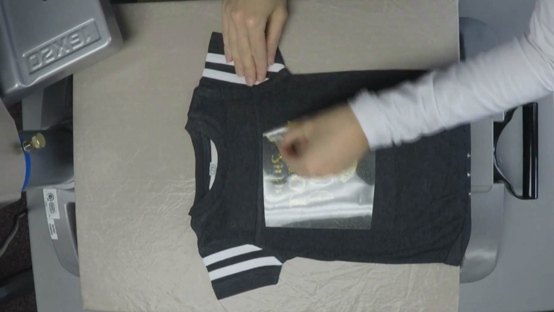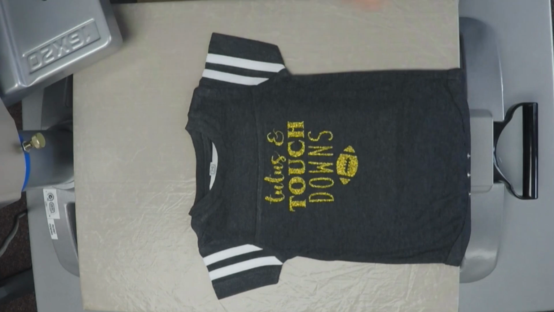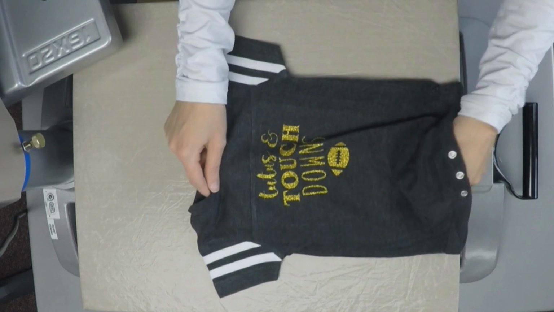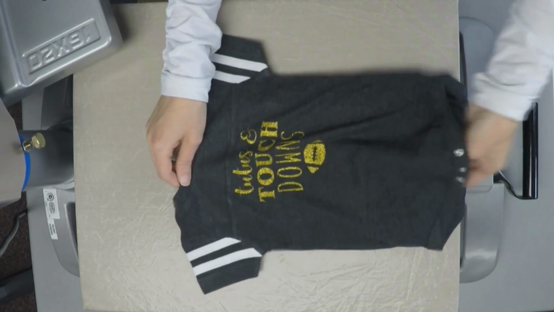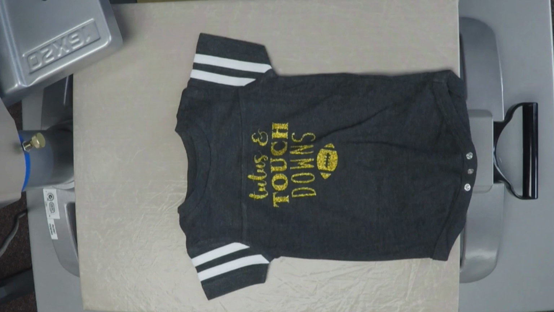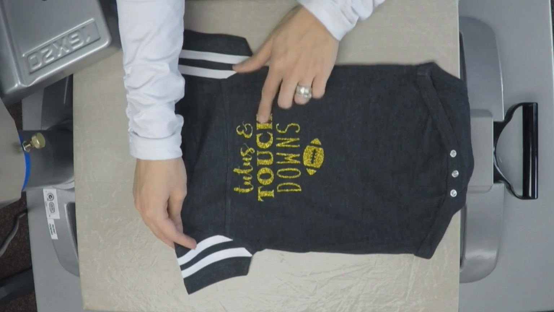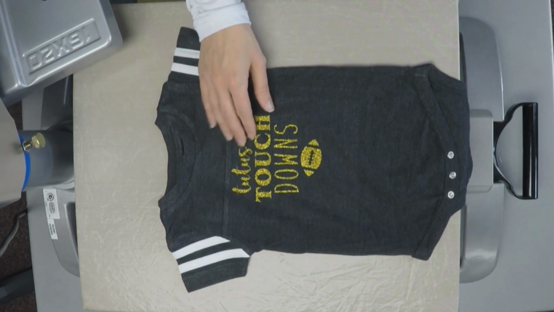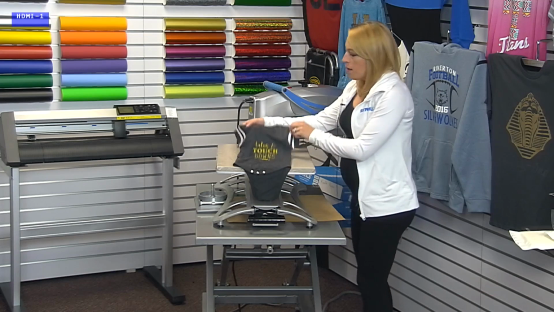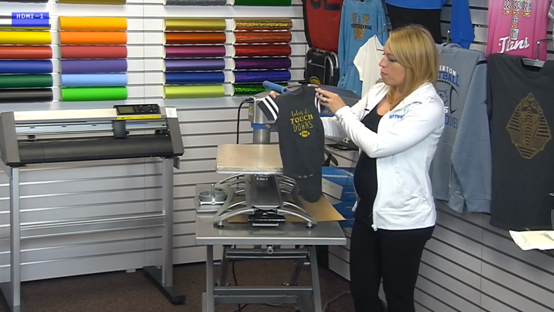Once that application's complete, I'll peel back that carrier, and we've got that really popular glitter finish on the item. And when you choose colors, if you're pairing together something like this, obviously being able to personalize children's apparel for sports or different items like this is very popular. A lot of people choose common popular sayings that are kind of trendy for this type of market, but the CAD Cut Glitter Flake comes in a lot of popular colors.